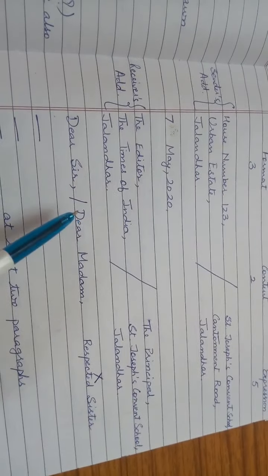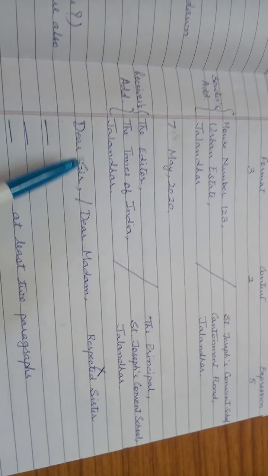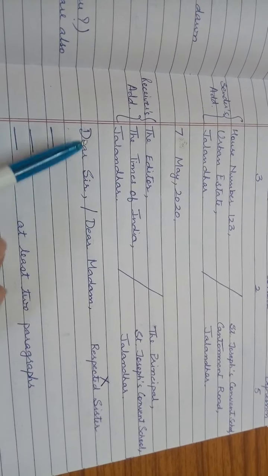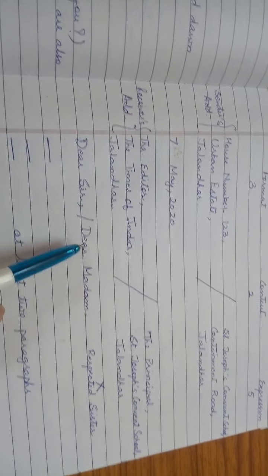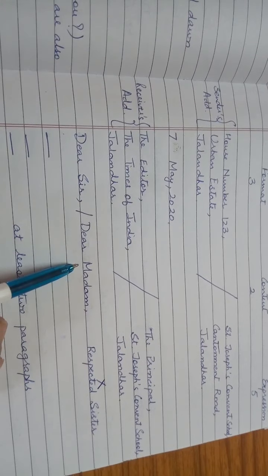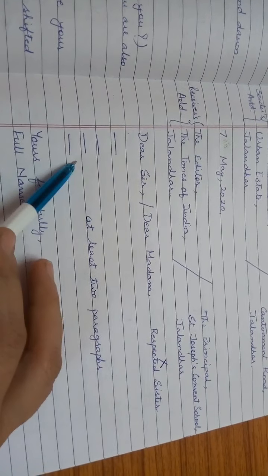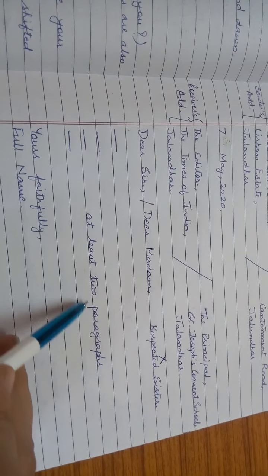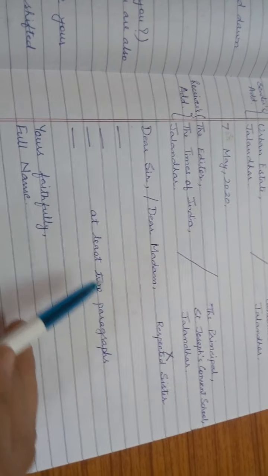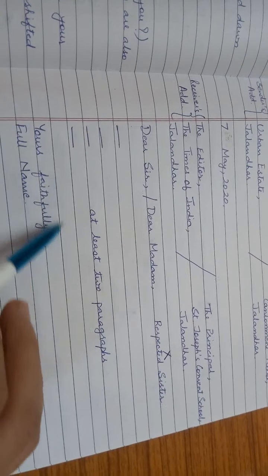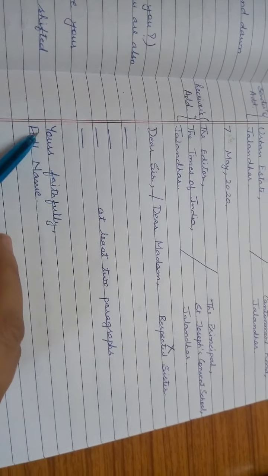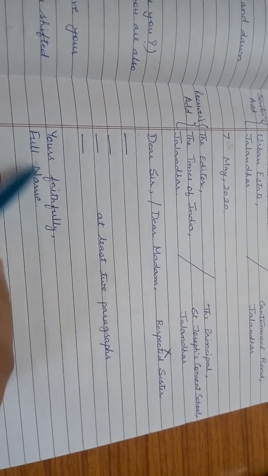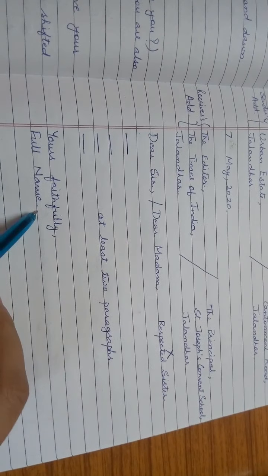Salutation, because you are writing a formal letter, so the salutation will be dear sir, D capital, S capital, comma, or dear madam, D capital, M capital. Right, children? Then you leave a line and then you write the body of the letter. Again, it must be written in at least 2 paragraphs. After you finish writing the body, then you leave a line and then the subscription, yours faithfully, Y capital F small, comma, and your full name, full stop.